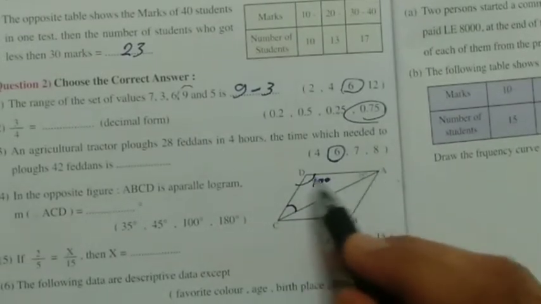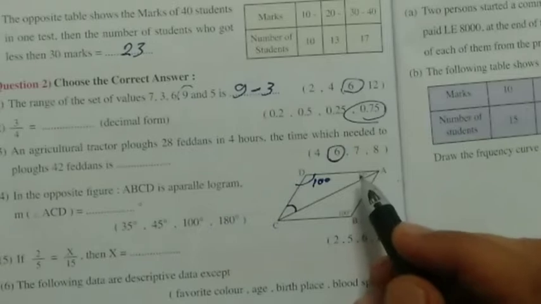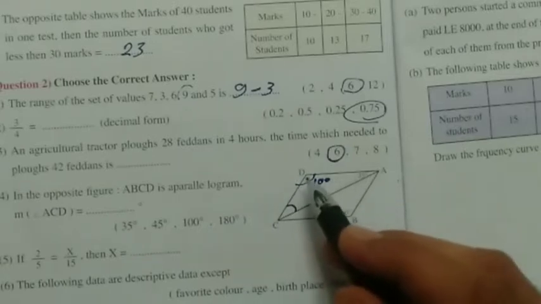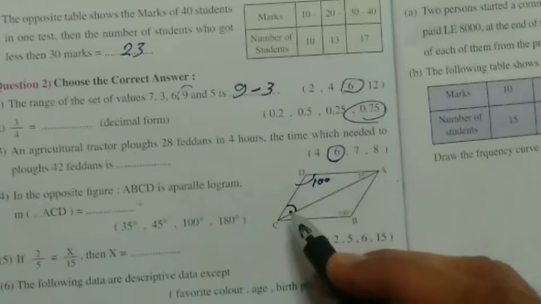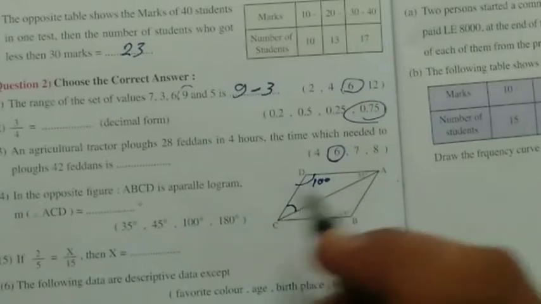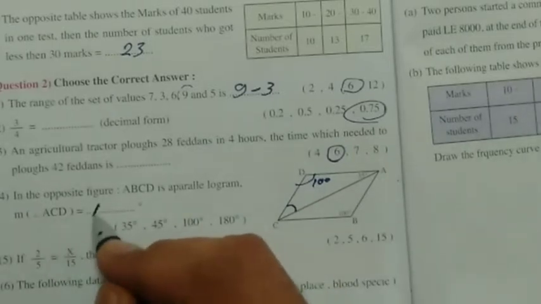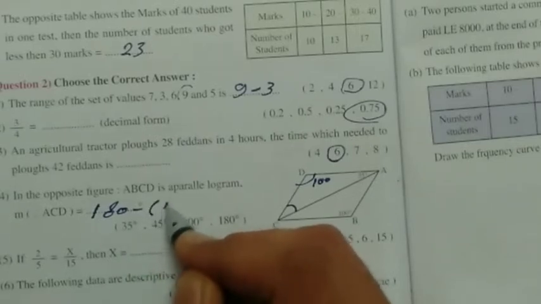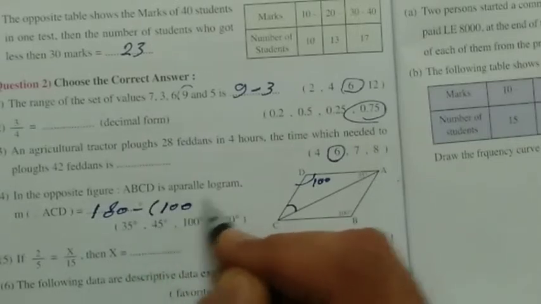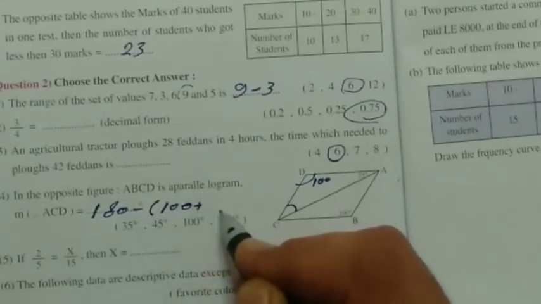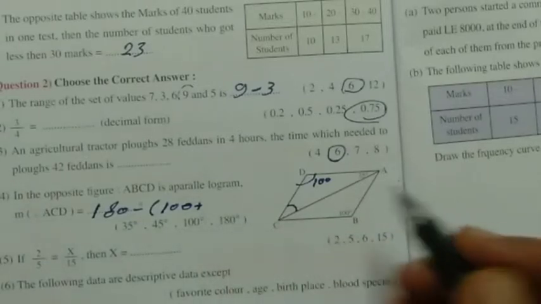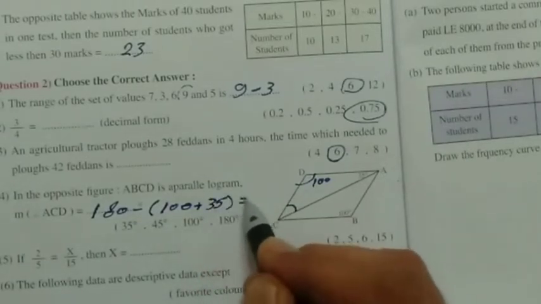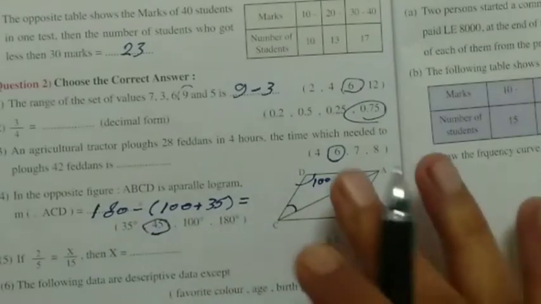In triangle ADC, the sum of the interior angles, angle A and angle D and angle C equals 180. So the measure of ACD equals 180 minus the sum of 100 and 35 equals 45.